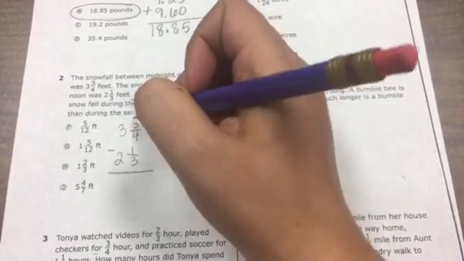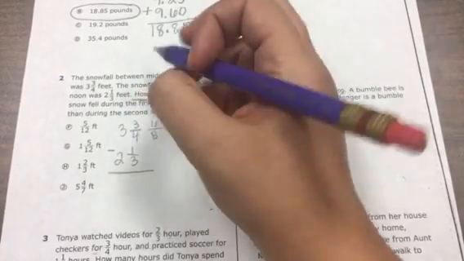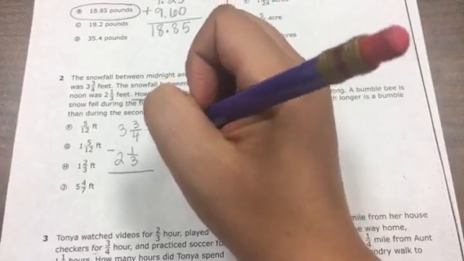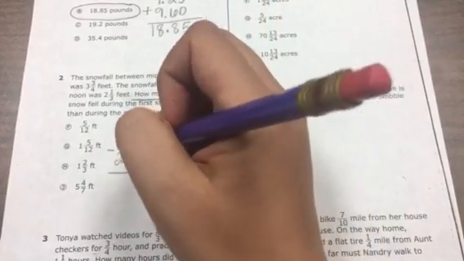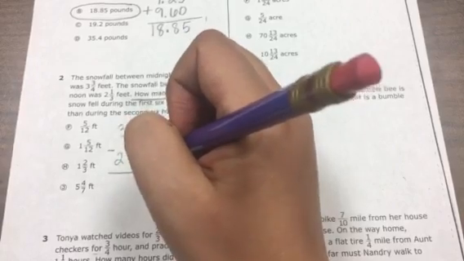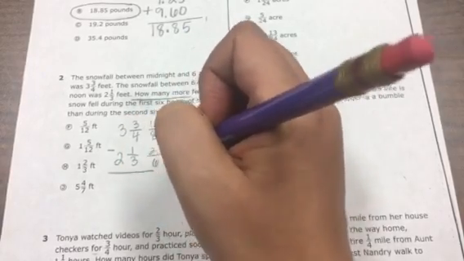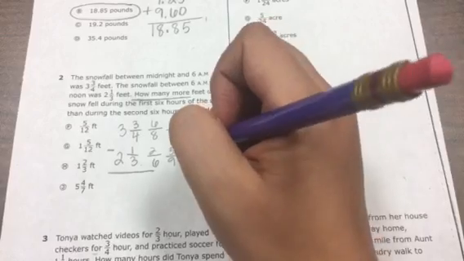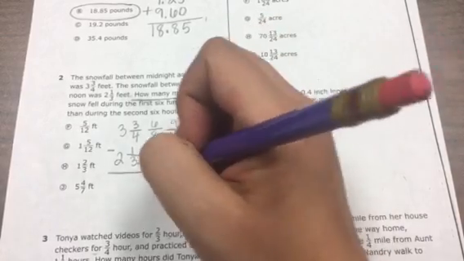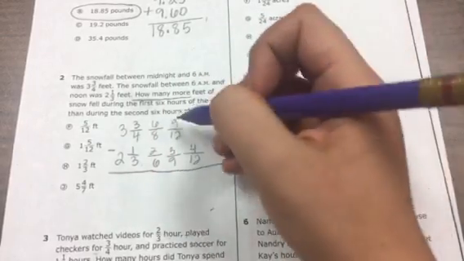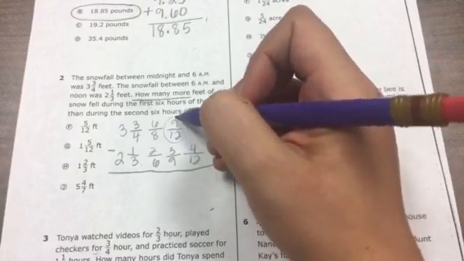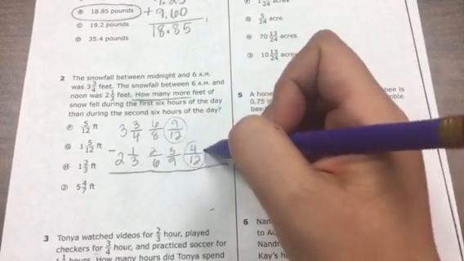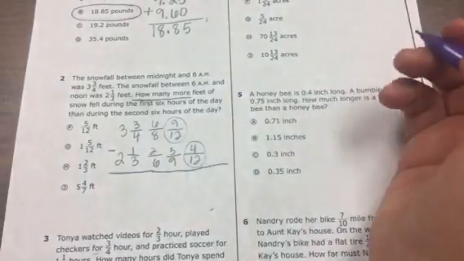So I'm going to skip count by 3s. I'm going to skip count by 4s until I find a denominator that is the same. And there it is. So I have 9/12 and 4/12. See how my denominators are the same.